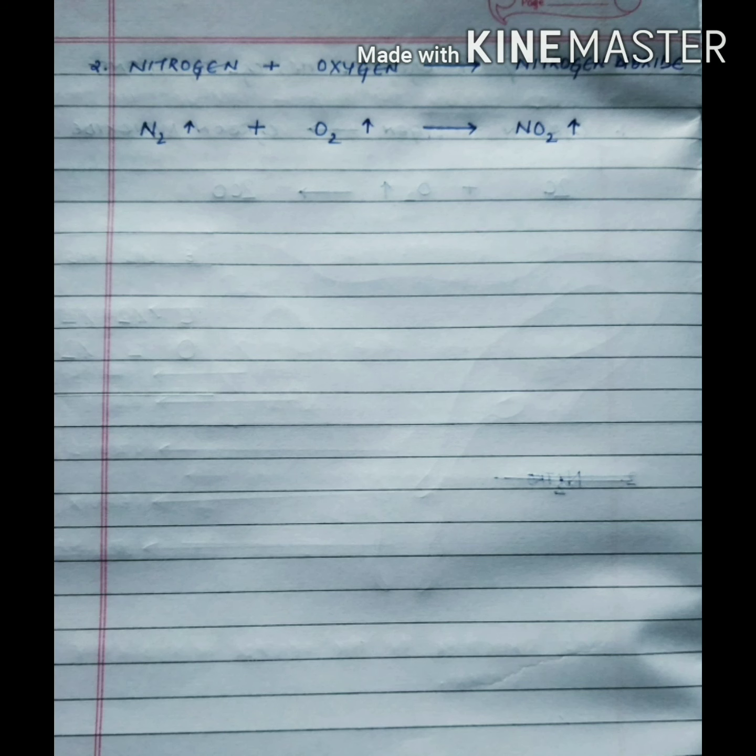So if you see the word equation, it has been written as nitrogen plus oxygen gives out nitrogen dioxide. So now we'll write the chemical equation like the first one using symbols and formula. Now we start writing the chemical equation.